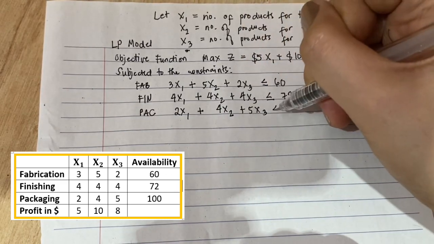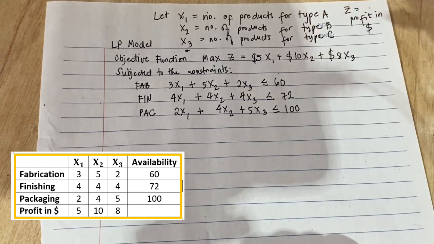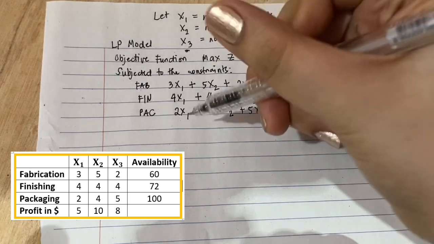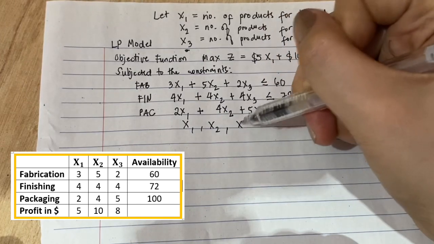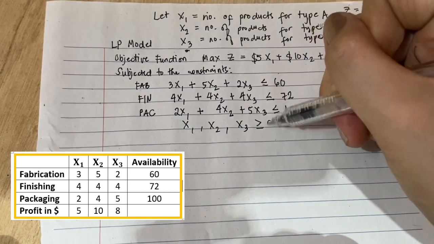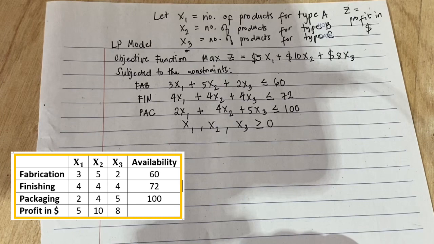The good thing about having a table before creating a linear programming model is that you can just copy and paste automatically when creating the model, and of course, when creating your tableaus or tables. Okay, and don't forget your non-negativity constraints, so that all your answers should be positive, no negative answers.